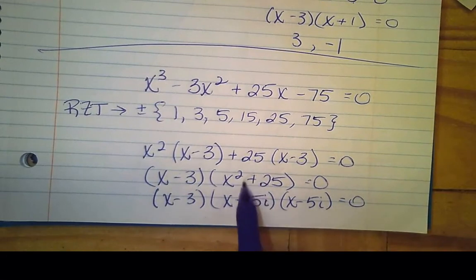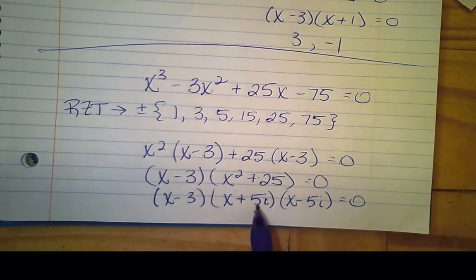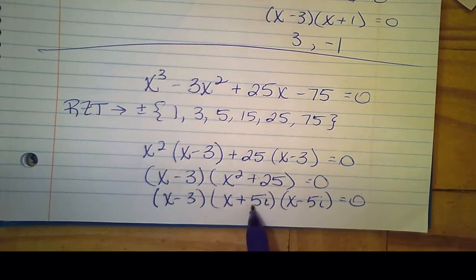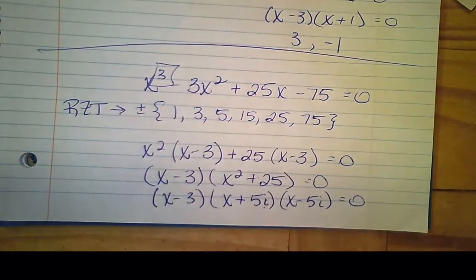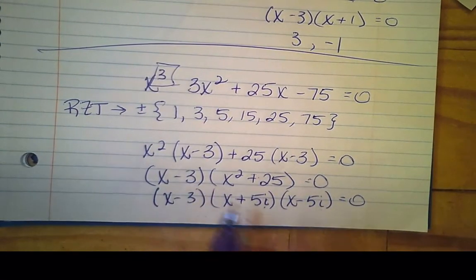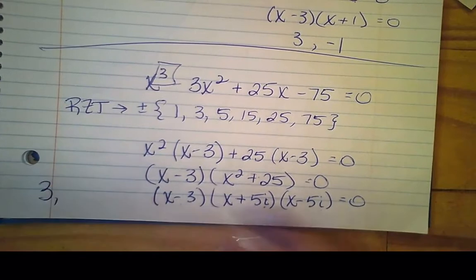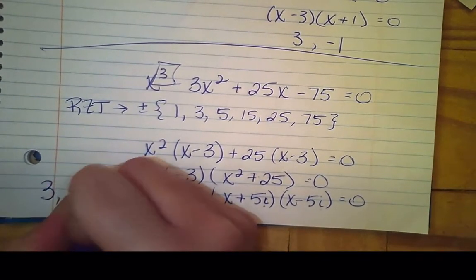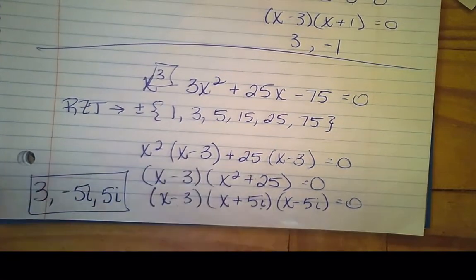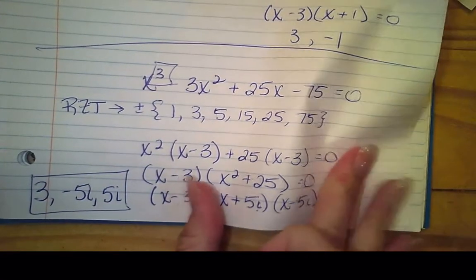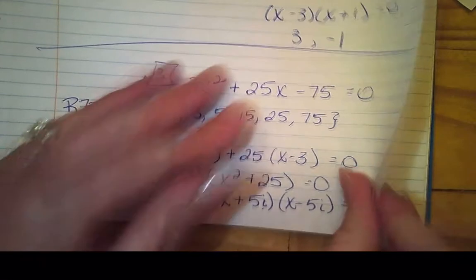Okay, so if it's the sum of two squares, you can factor it by (x + 5i)(x - 5i). So how many solutions am I looking for? I'm looking for 3. How many did I find? That's a 3. That's a -5i. And that's a +5i. So you have 3 solutions. All right, so let's get a couple more done.